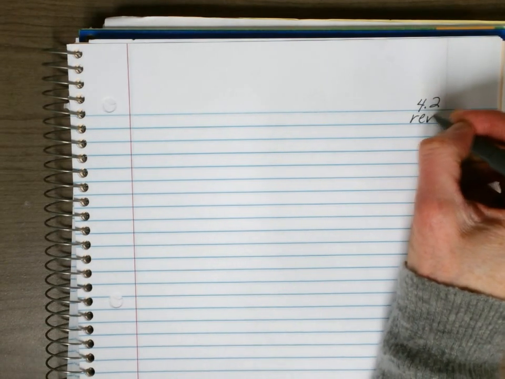Okay, so we are going to start by looking at 4.2 review. There were two questions on 4.2 that we needed to look at. One was number 19. So if you go back into your notebook for 4.2 and look for number 19, it was just a word problem, and it said the base and the height of triangle A are half the base and height of triangle B. How many times greater is the area of triangle B?